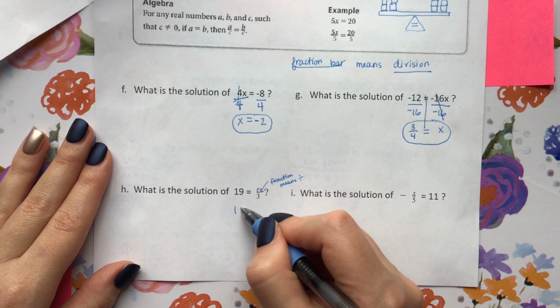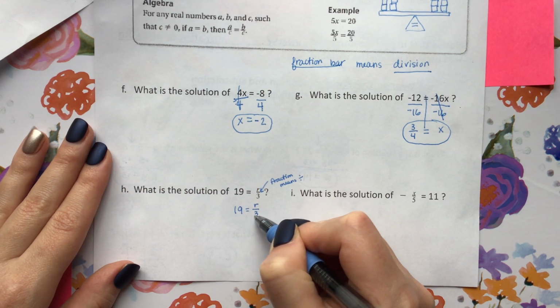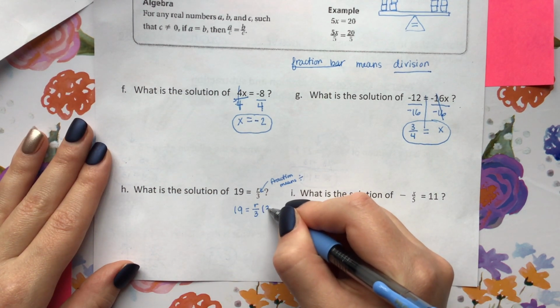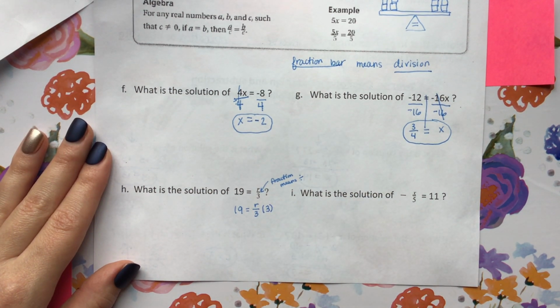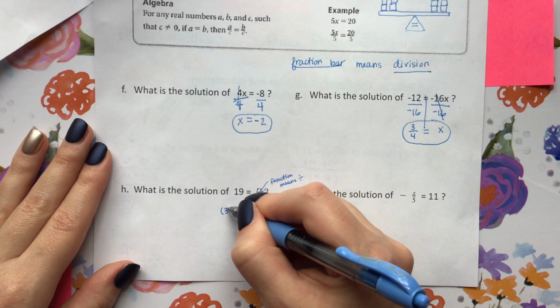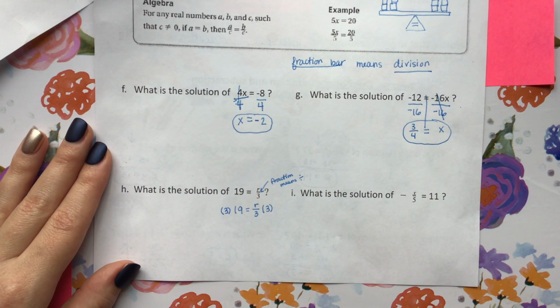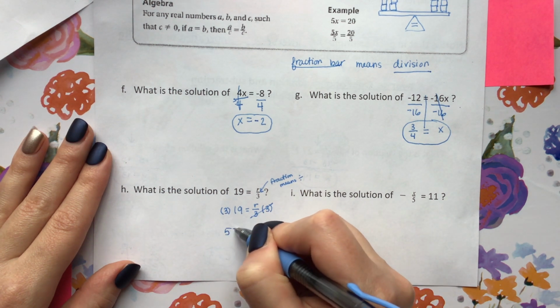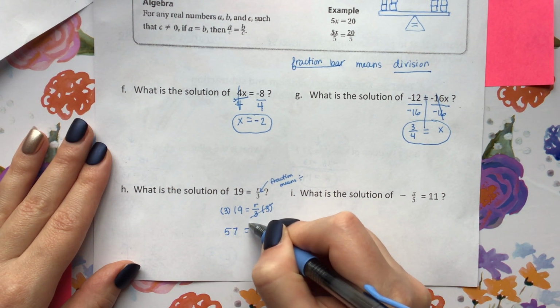So I need to rewrite this down here so I have a little more space. The way that you can write multiplication is by just putting parentheses around the number you want to multiply by. And you're going to do that, once again, on both sides of the equation. So now these two 3's are going to go away. They cancel each other out. And then I have 3 times 19 on the left, which is 57. So 57 is equal to r.